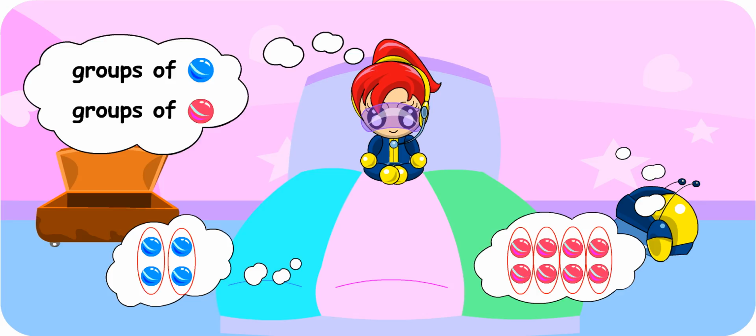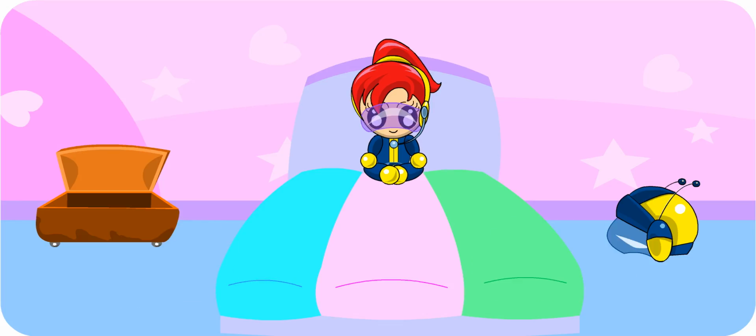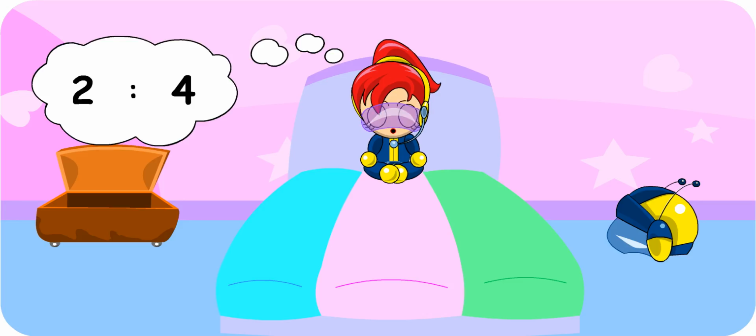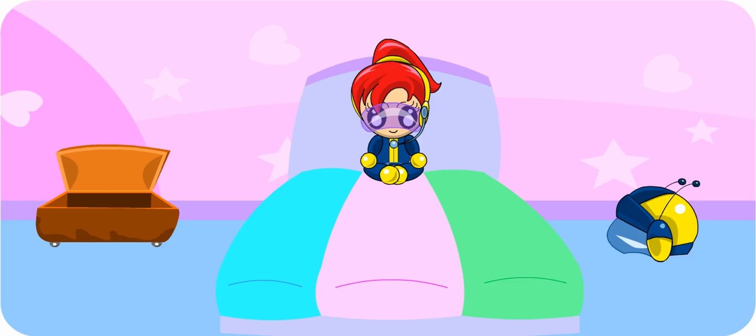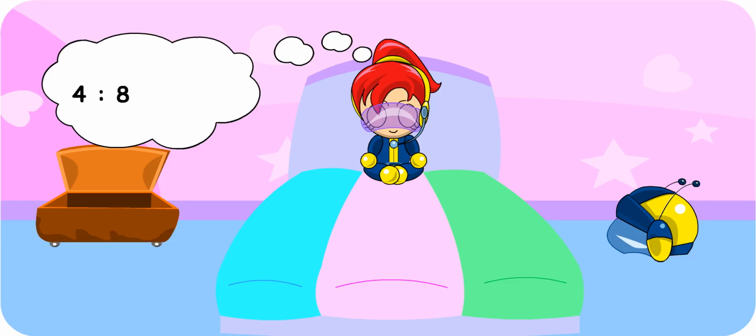Now, tell me how many groups of blue balls and red balls are there? There are 2 groups of blue balls and 4 groups of red balls. So, what is the ratio of blue balls to red balls after grouping? The ratio is 2 to 4. Thus, we can say that 4 to 8 is equivalent to 2 to 4.